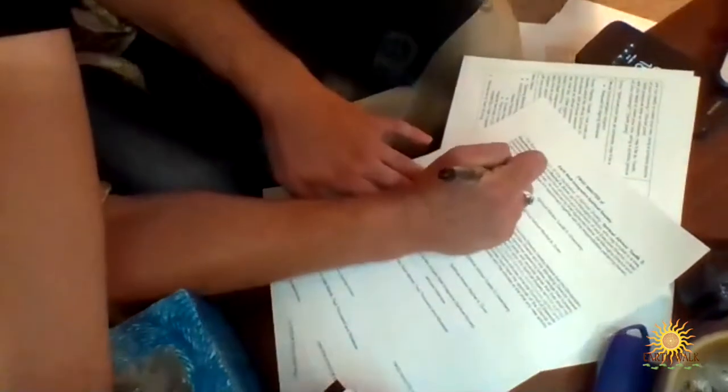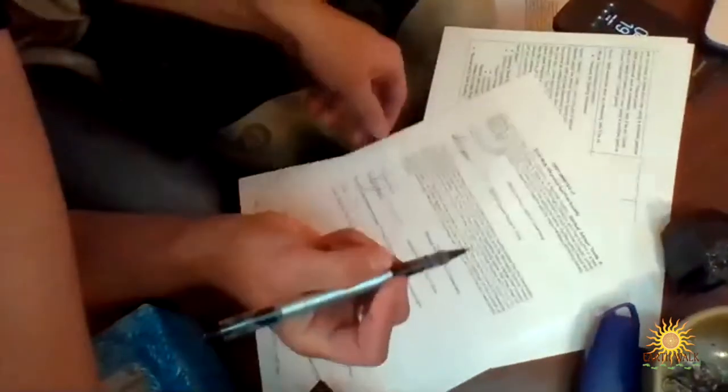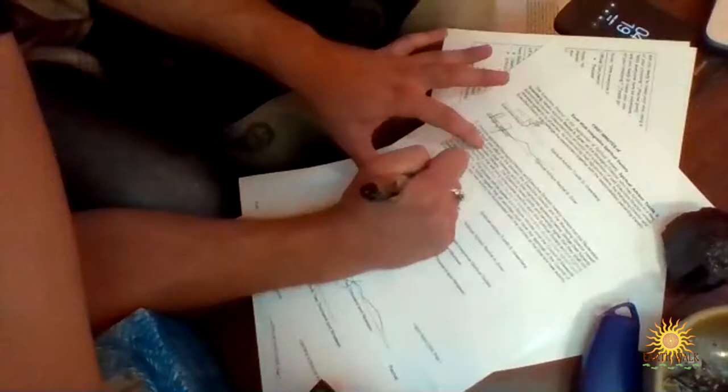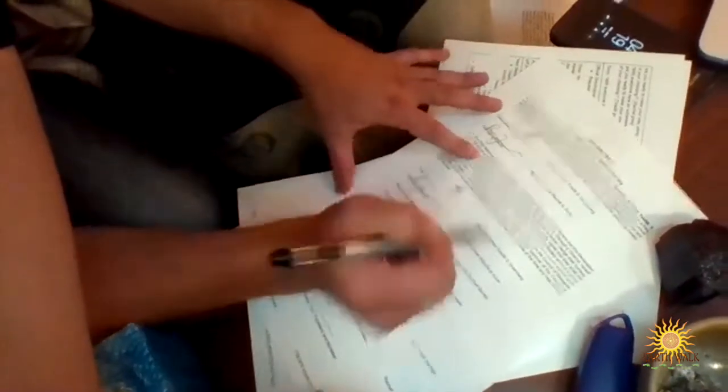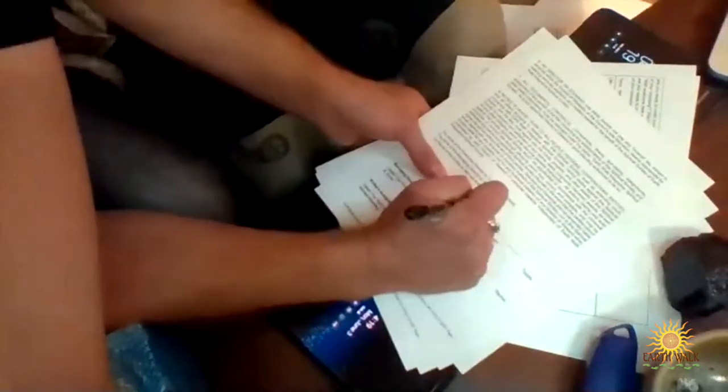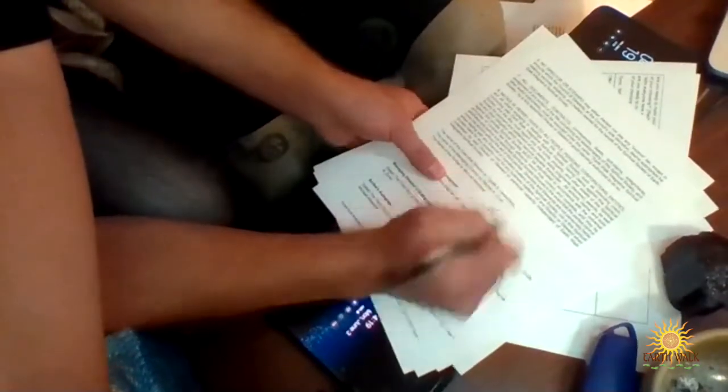I'm going to attempt to do the signing. And we'll be sending these to Tomo to sign as well as the scribe. There's more pages. This is for the witnesses, all of you. I think with that, we are complete with the signing portion.